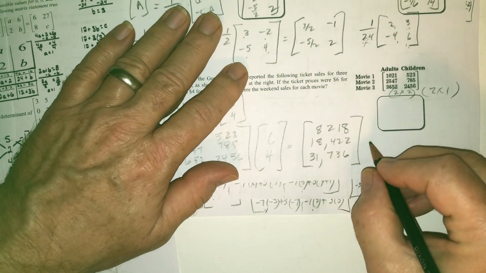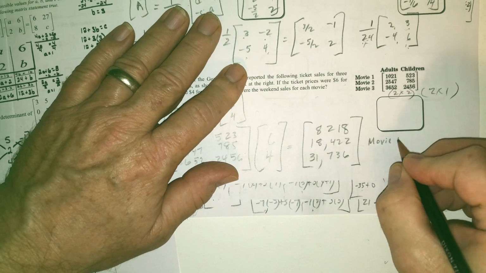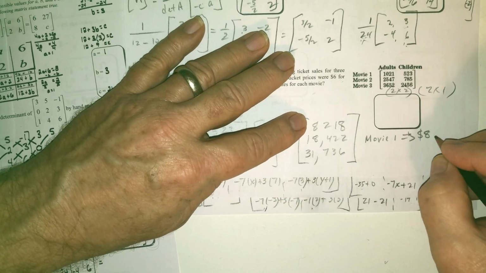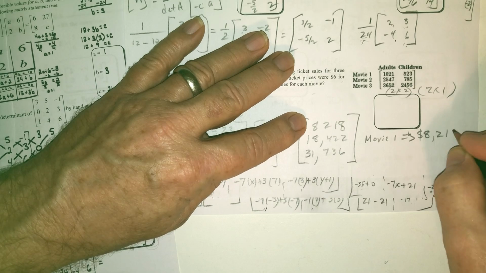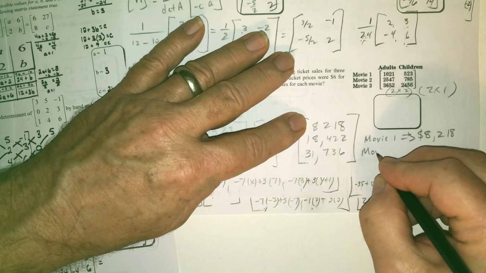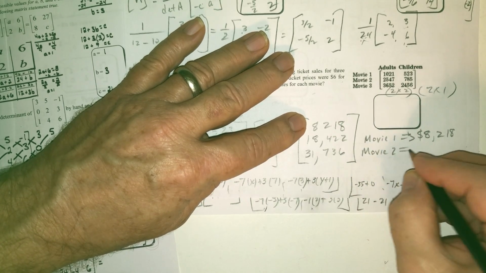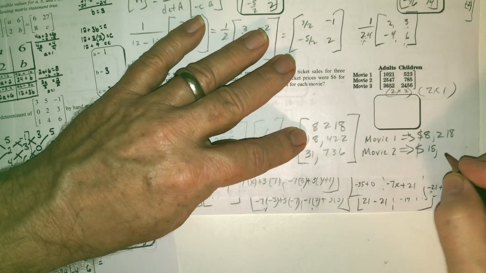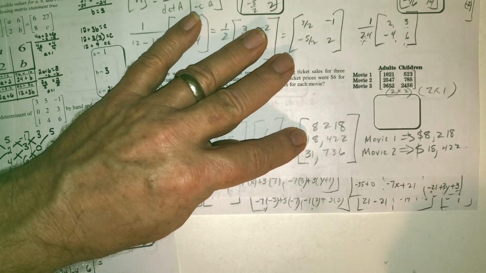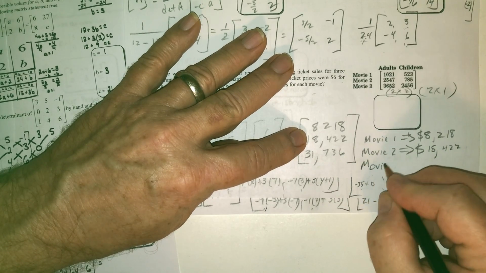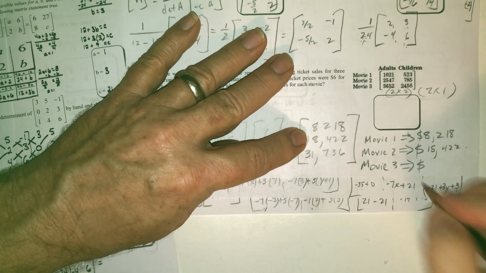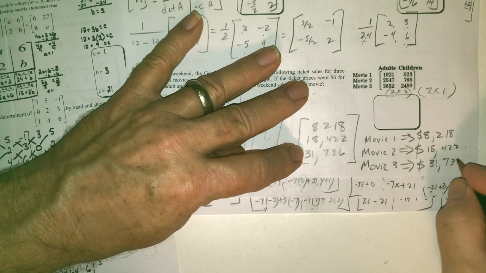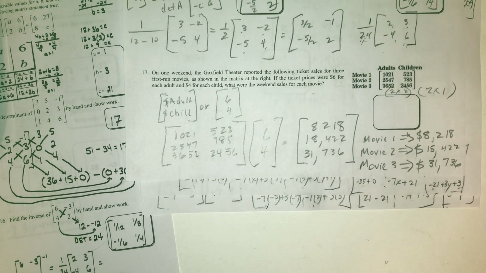So movie 1 brought in a total of $8,218. Movie number 2, whatever that movie was, brought in a total amount of money of $18,422. And movie number 3 brought in a total dollar amount of $31,736.